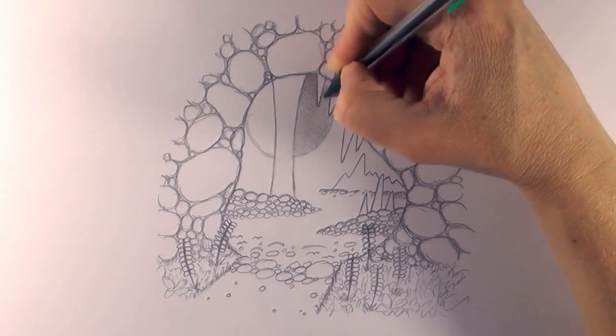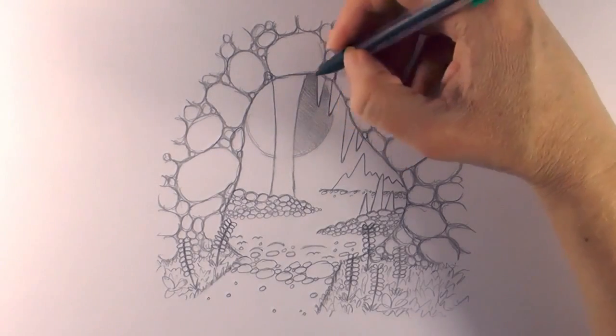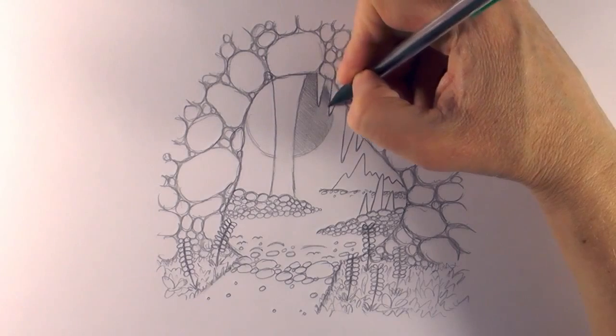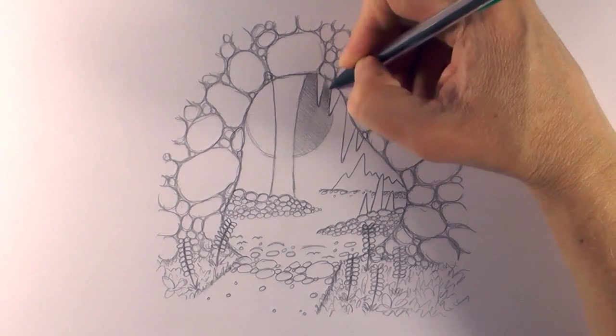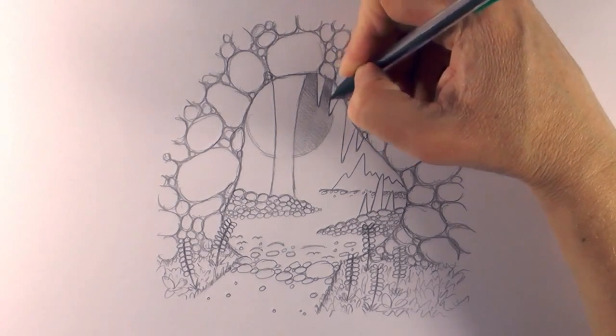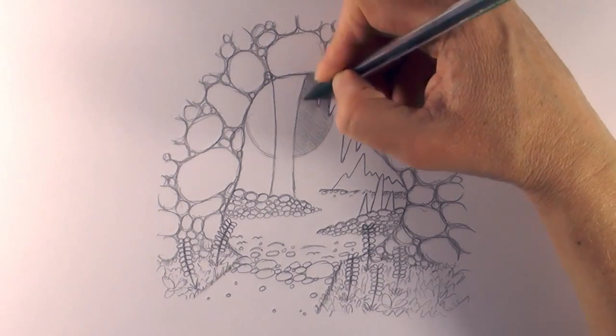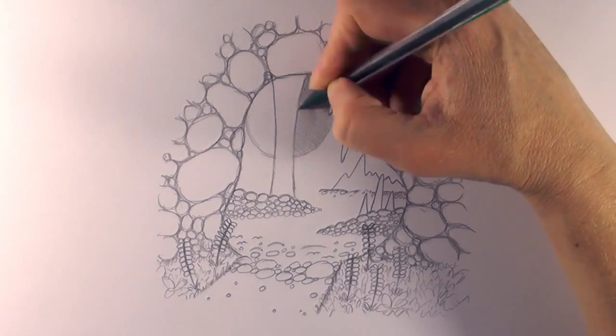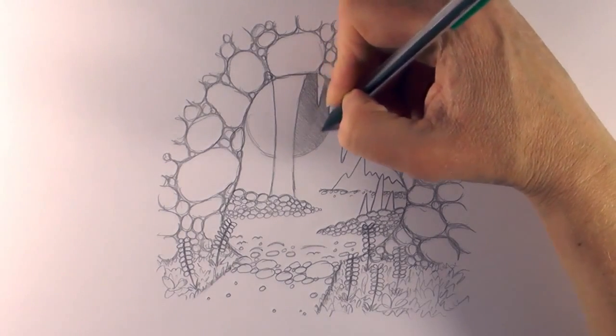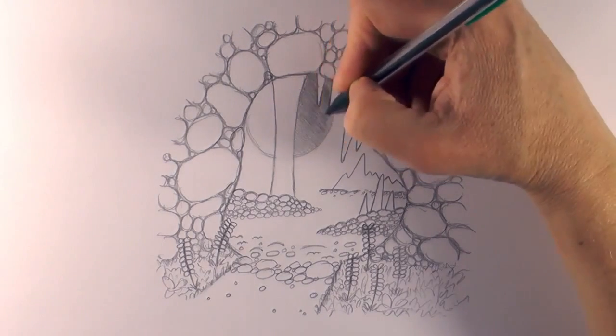And then it's dark around here. It's pressing darker as we come down, and then releasing that pressure as we get further down the circle.